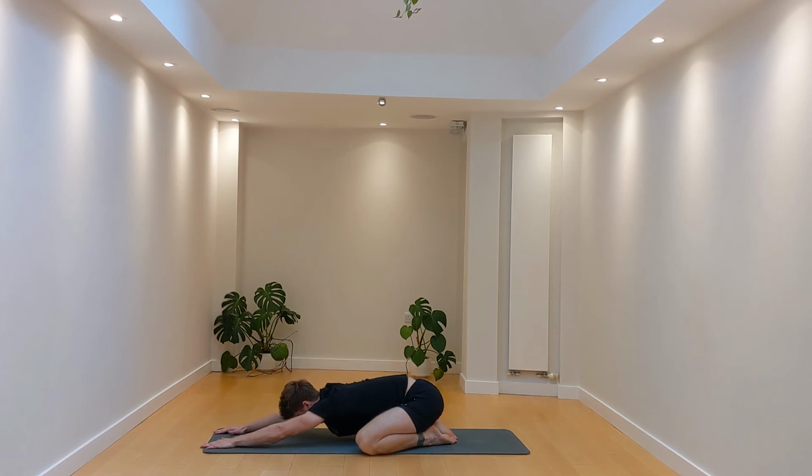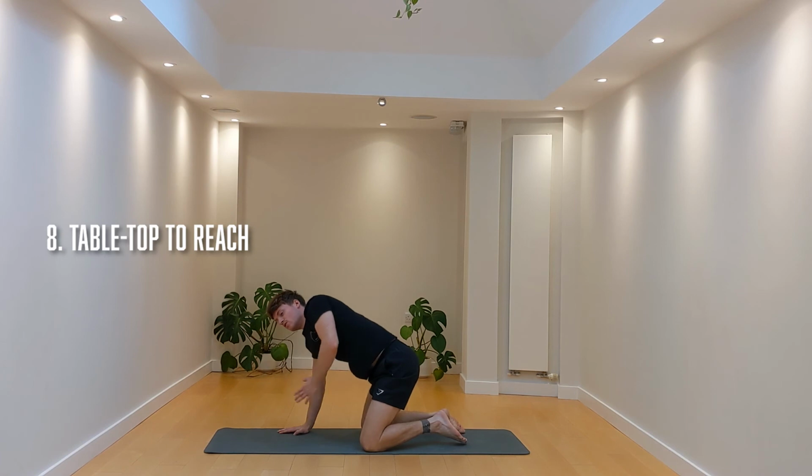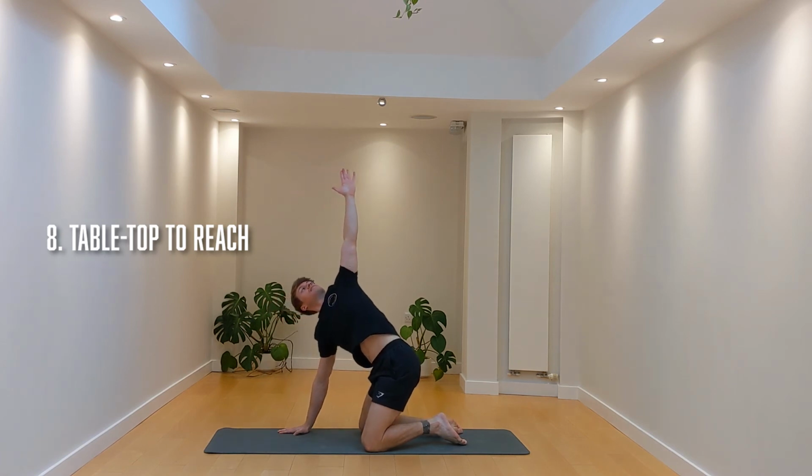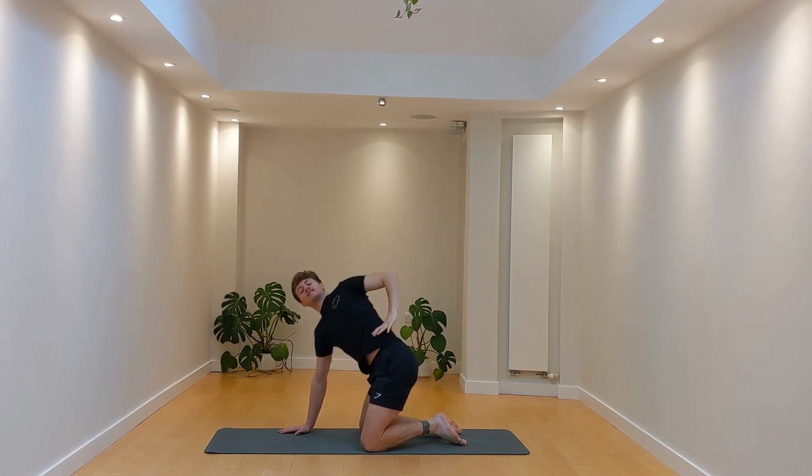Really trying to lengthen the spine here and lower the belly button towards the floor, lifting the chest high and reaching the hands forward. Once you've found that length, you can take the hands under shoulders, knees under hips, and what we're going to do is reach one hand up to the ceiling, making a big gap between the hands, and feeling the stretch all through from the right knee up to the left hand on this occasion, opening up the obliques, some of the muscles that will compress the spine down here, and also opening up the inside of the leg.